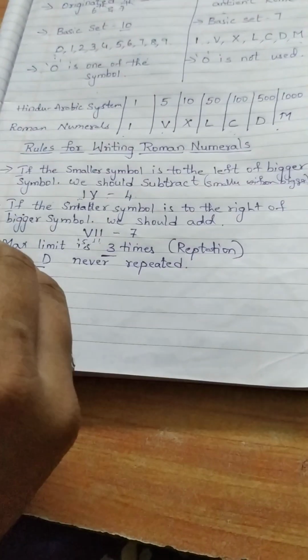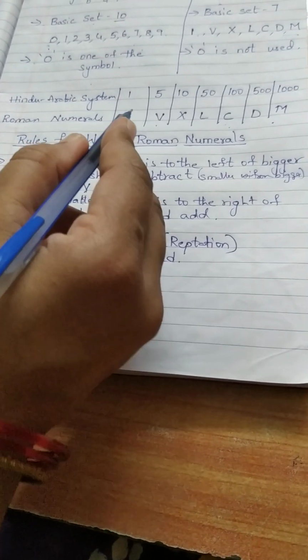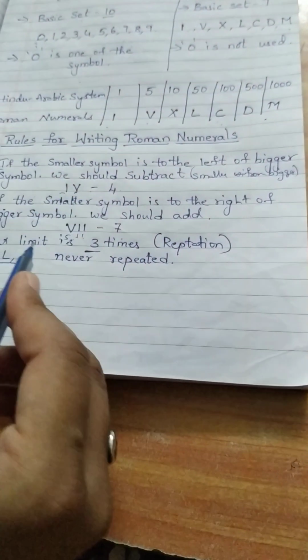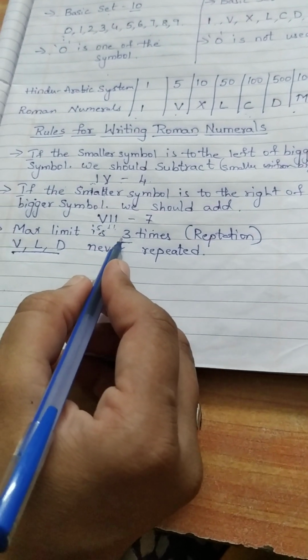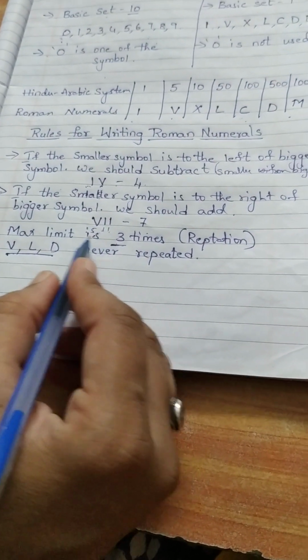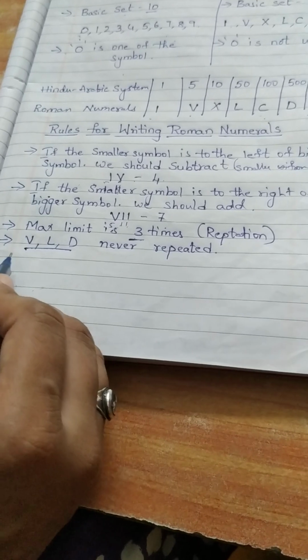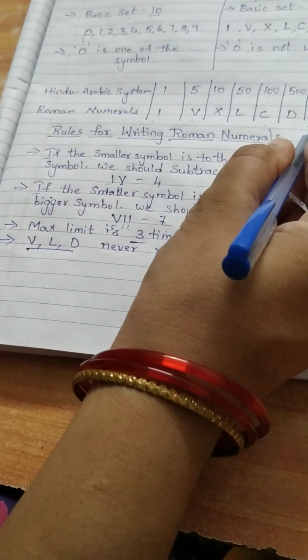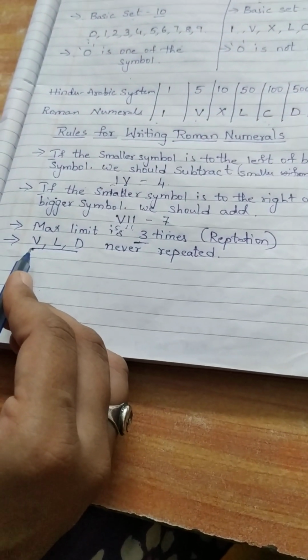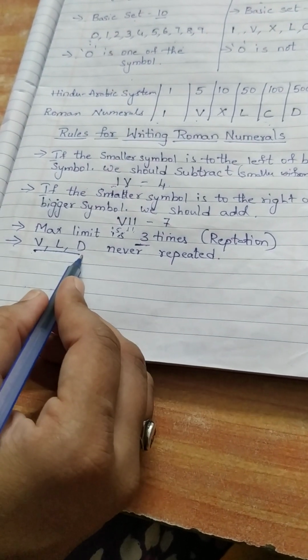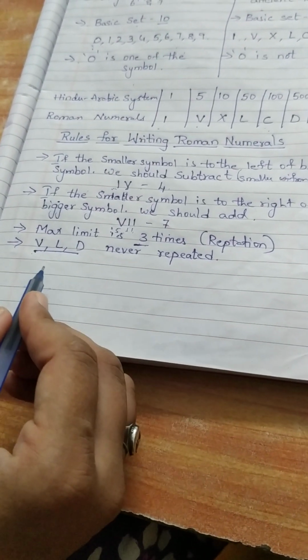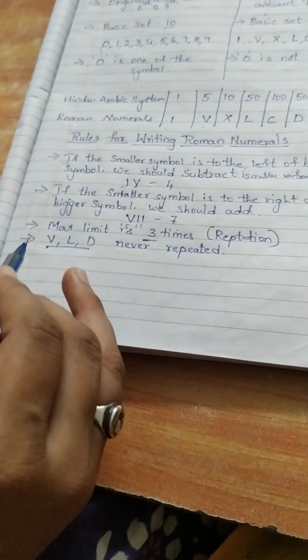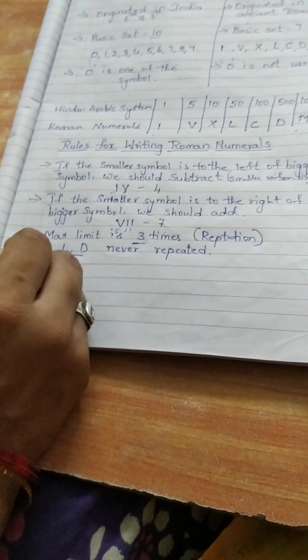The maximum number of times a symbol can be repeated is 3 times. Can all the symbols be repeated? No. Specific symbols like V, L and D are never repeated under any circumstances.